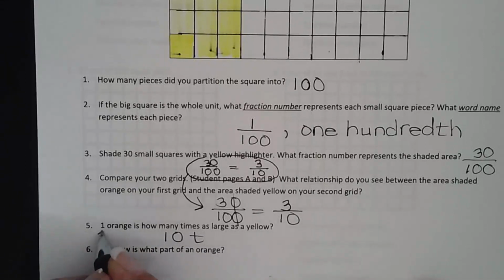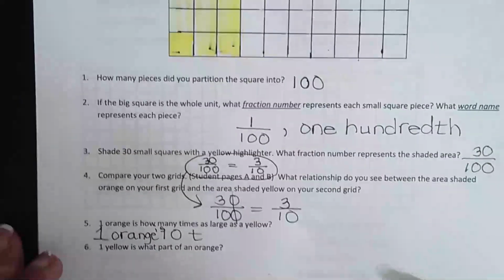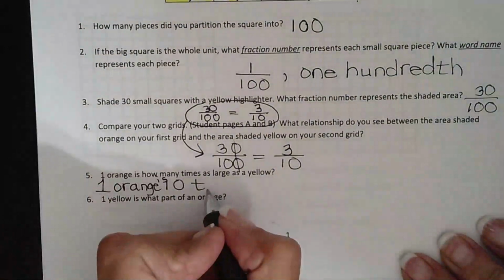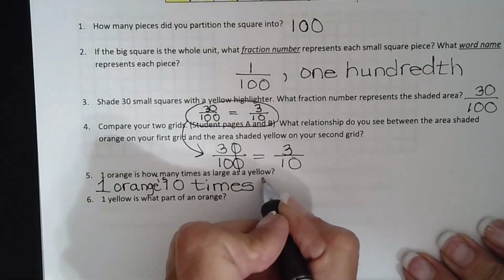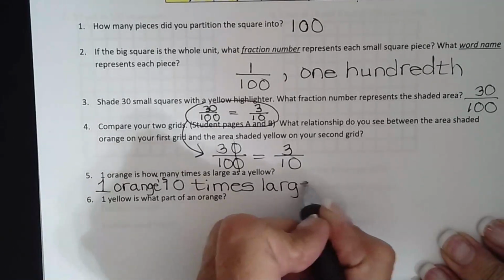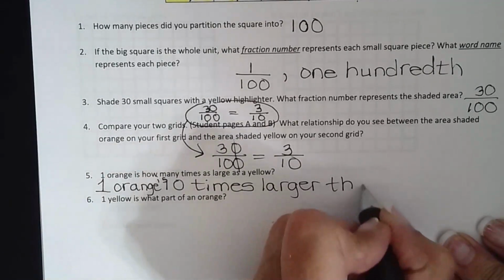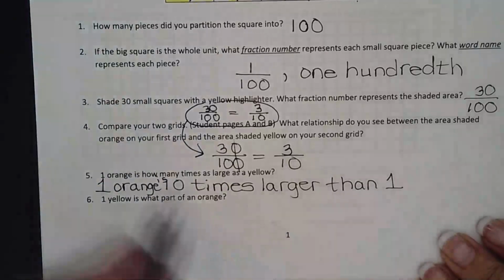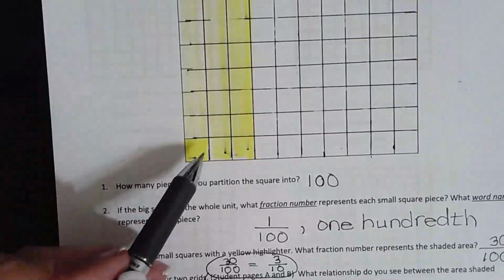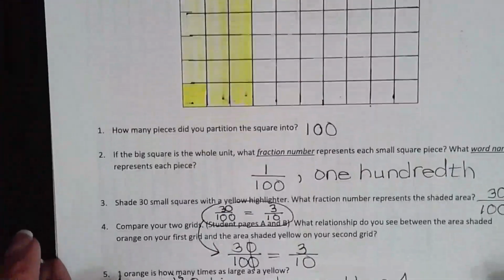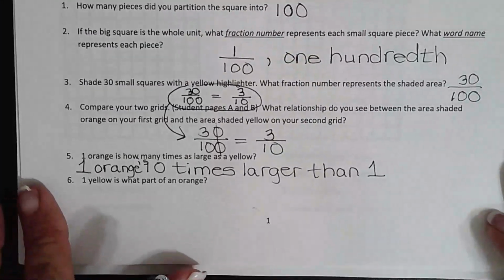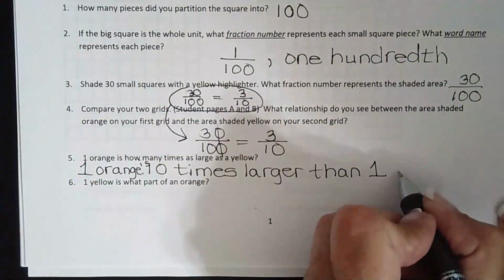So let's just write this out. 1 orange is 10 times larger than 1 yellow. So 1 yellow is just this, but our orange is 10 of those. So we say the orange is 10 times larger than 1 yellow.